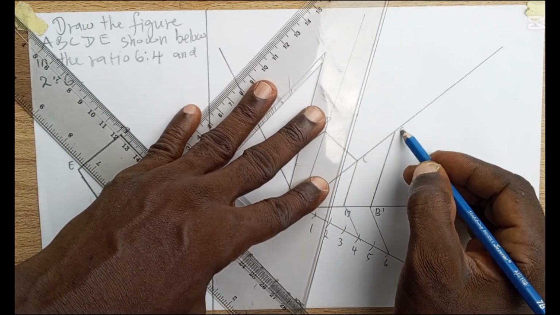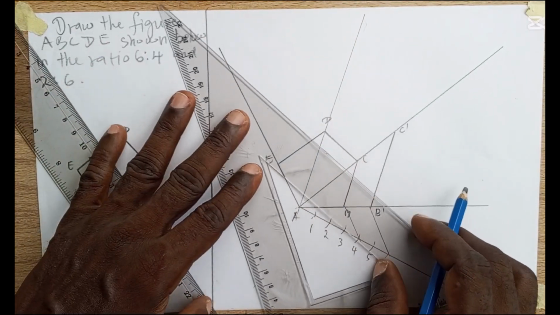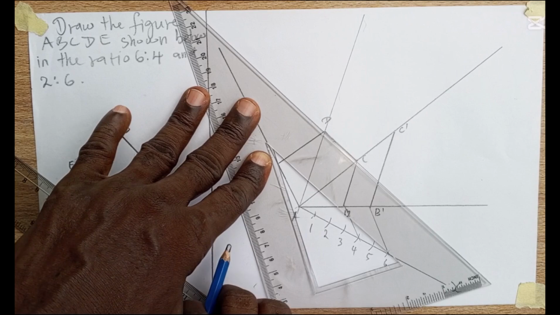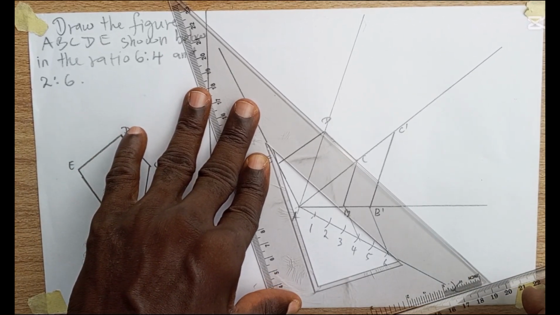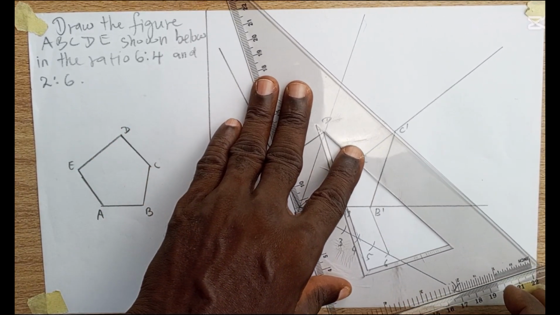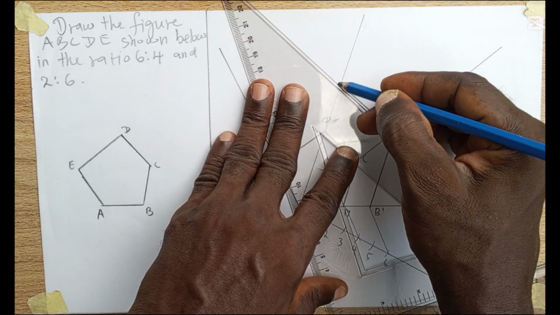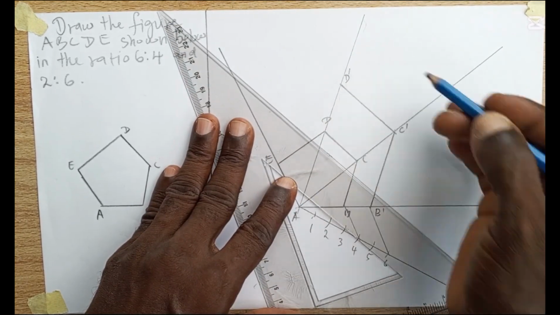This new one is my what? C prime. I take C and D. Very easy. Good. You take your ruler again, put it at the end, and slide. That's it there. And I take this. This is my what? D prime.